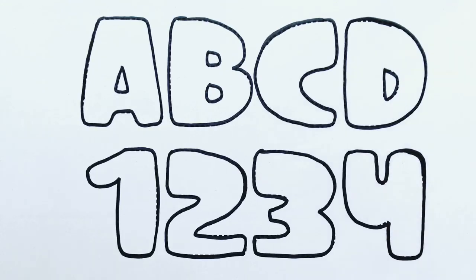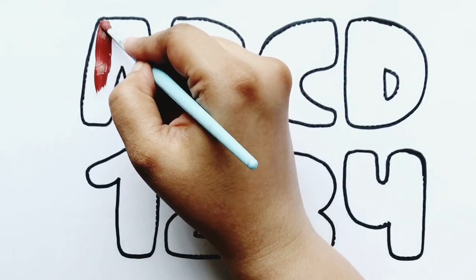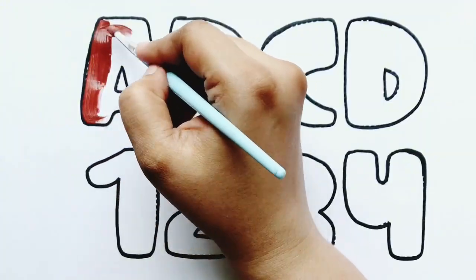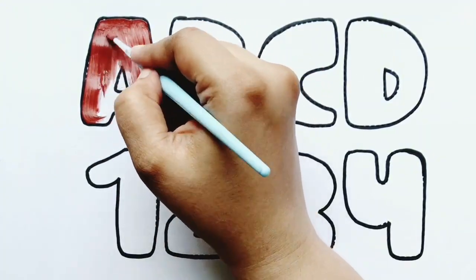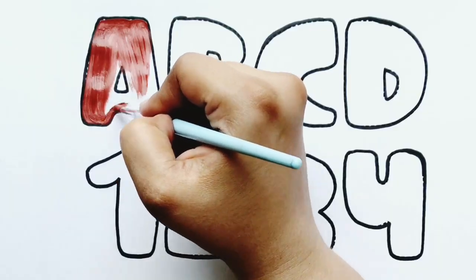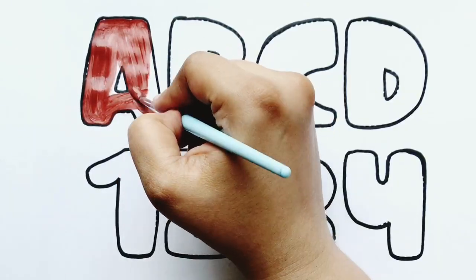Let's paint. Brown color. A for aeroplane.